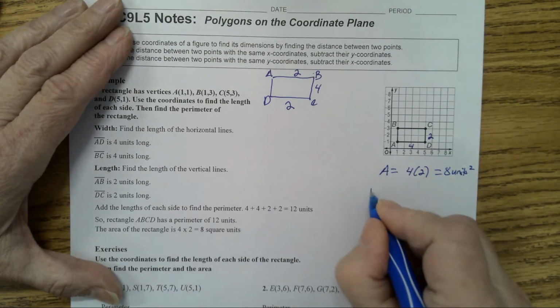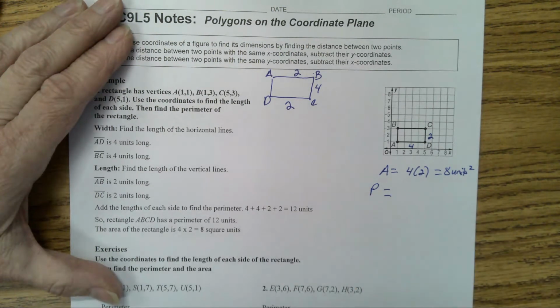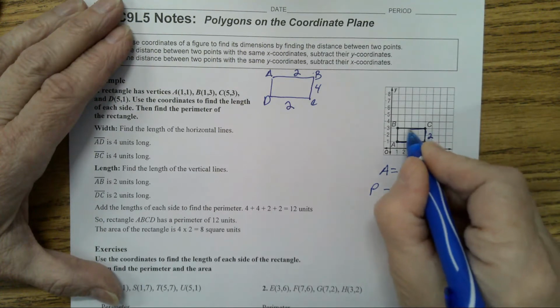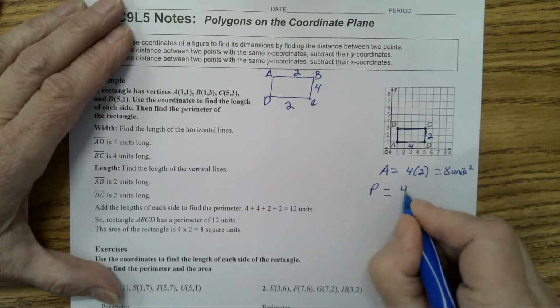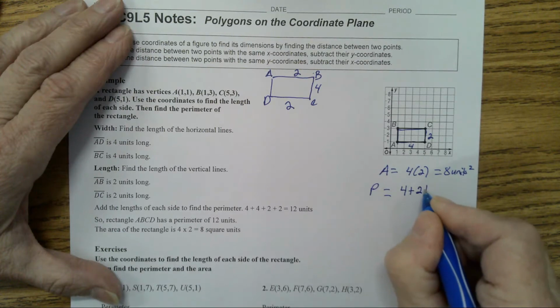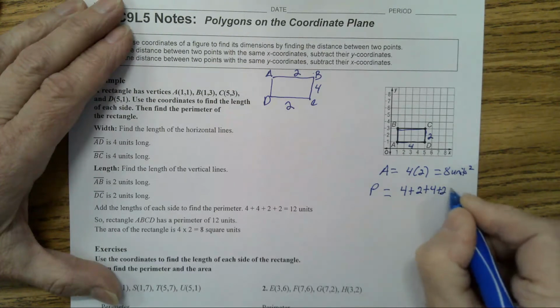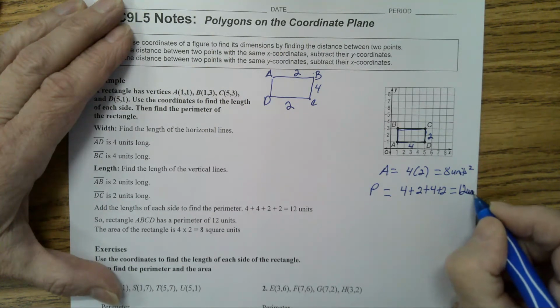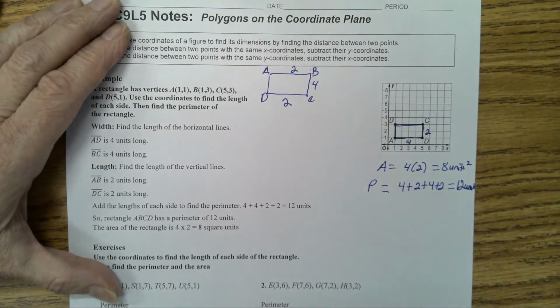Now our perimeter, you add all the sides, not just 2 sides. It's 4 plus 2 plus 4 plus 2, and that will give you 12. And it's just units, not units squared, because those are lines, straight lines. We're not counting squares when we do perimeter, okay?